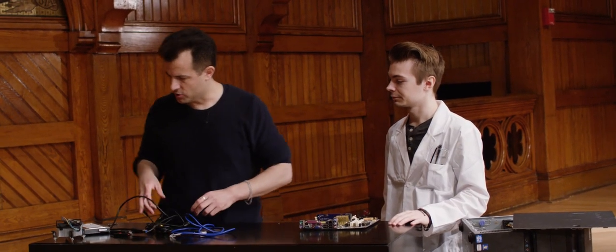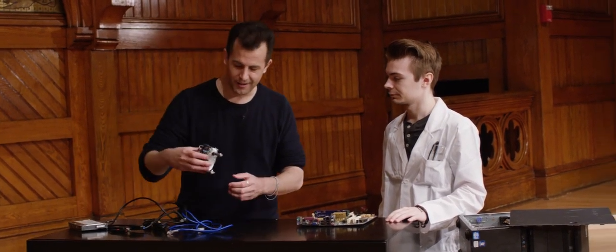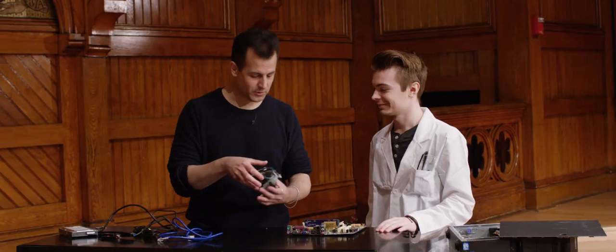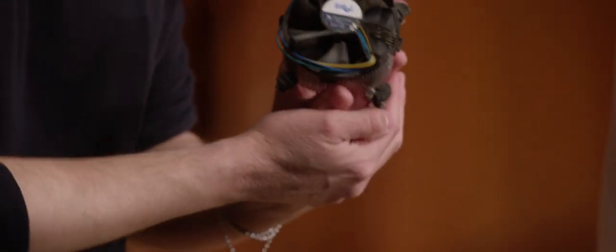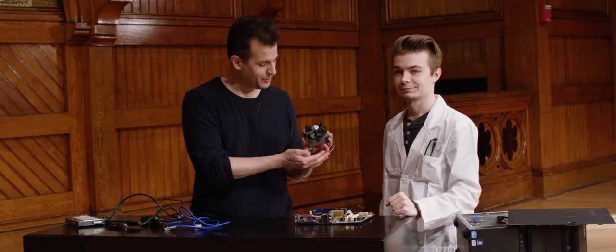Well, I think we have just a couple of other things here. This came from a computer, no CPU attached to it. This is one of those heat sinks you were talking about? It's a combo of a heatsink and a fan for a CPU. I see. So Intel inside might also mean you have an Intel fan and heatsink, it would seem.